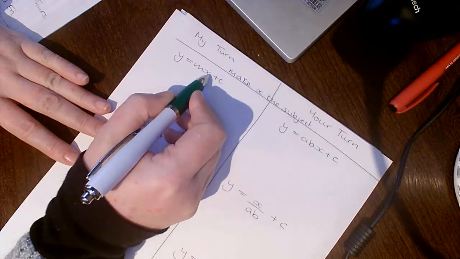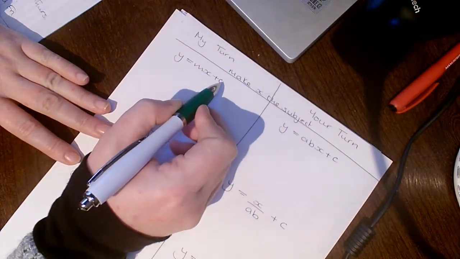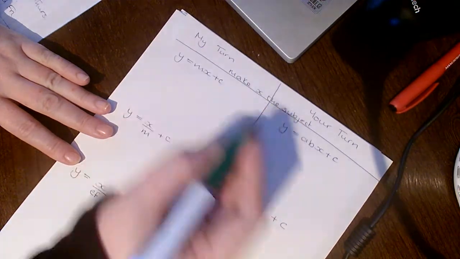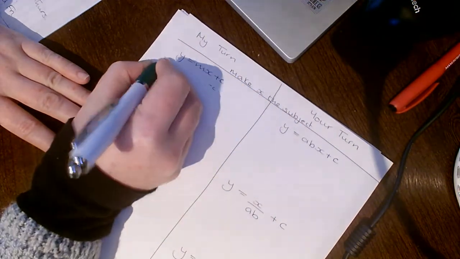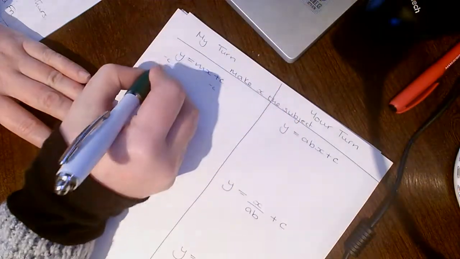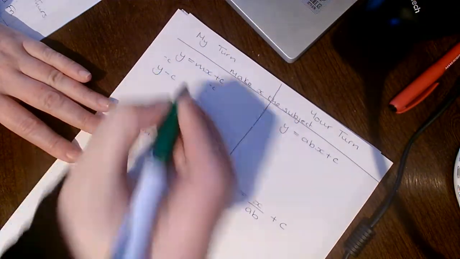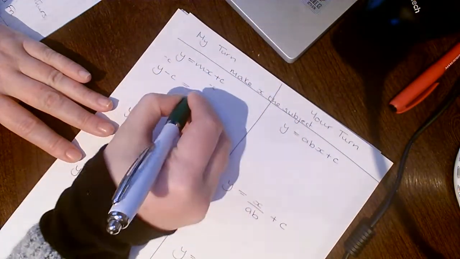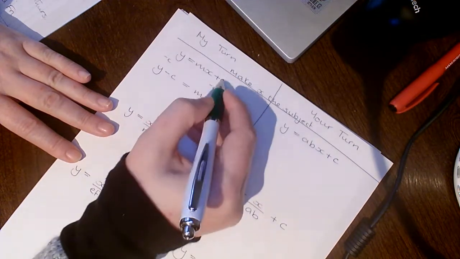So we want to make it x equals, so we want rid of this plus c here to start with. So we're going to minus c from that side, and we're going to minus c from that side. So we've got y minus c equals mx, that's disappeared.